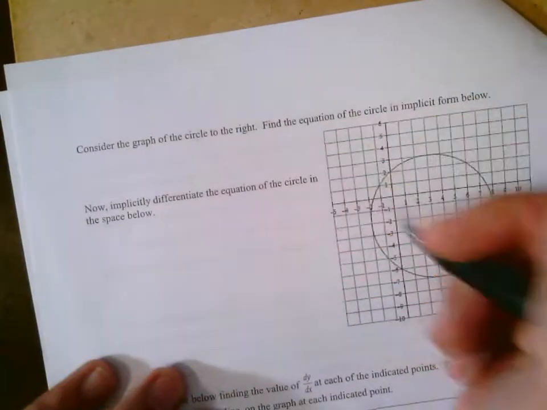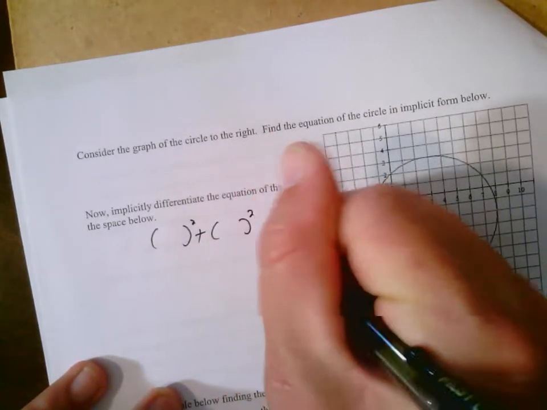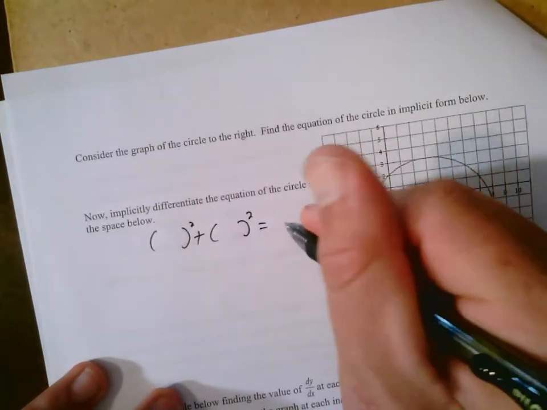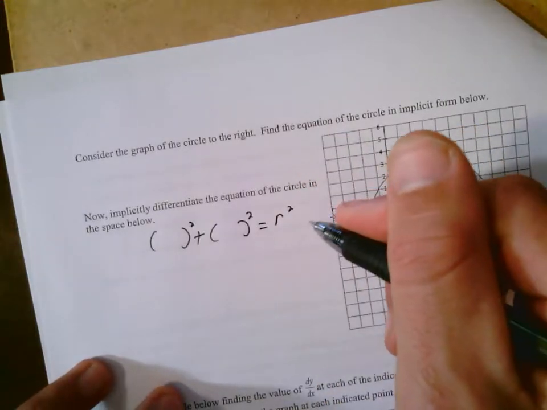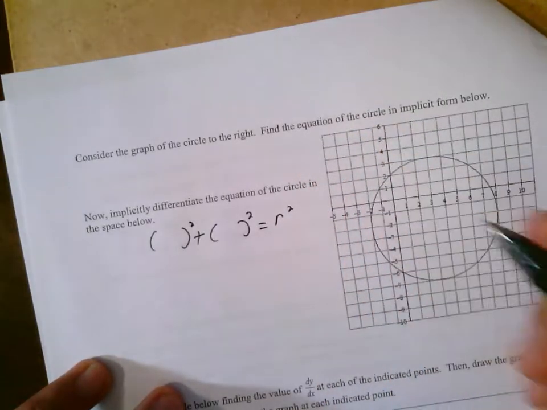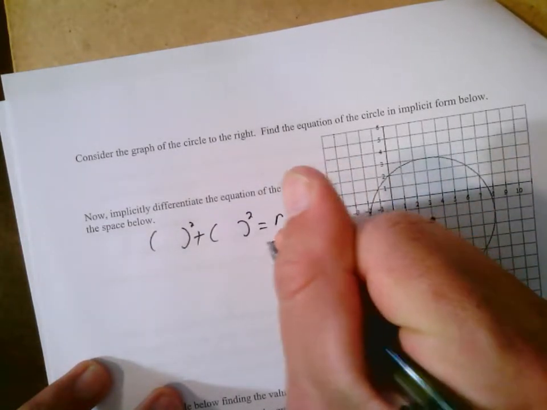So let's play a little bit more with this. This is a circle on the right. It is given by the equation, you remember, x squared plus y squared equals r squared, or in this case, (x minus h) squared plus (y minus k) squared equals r squared. So your radius is 5, so that's 25.